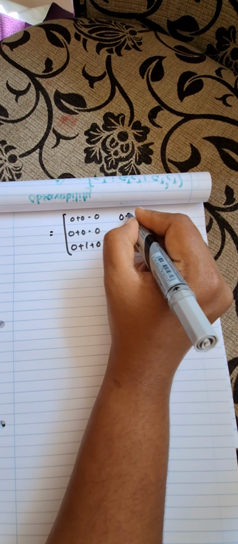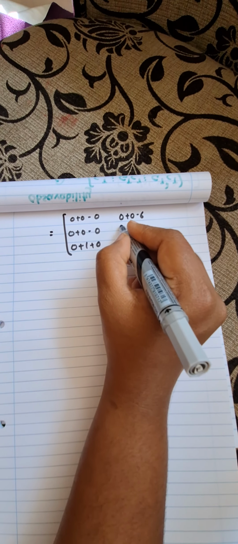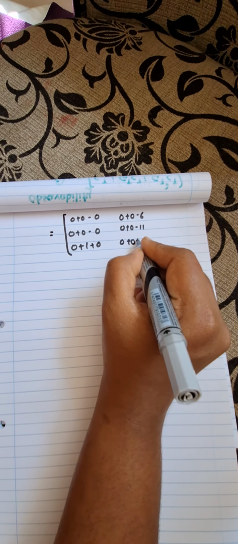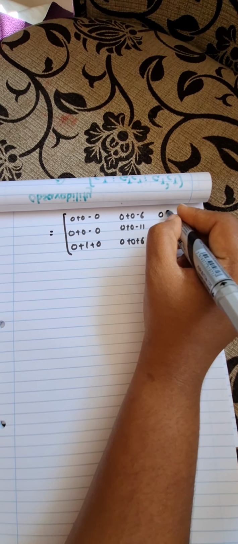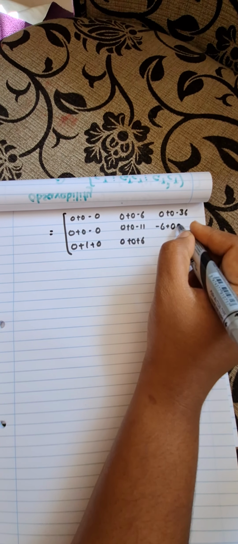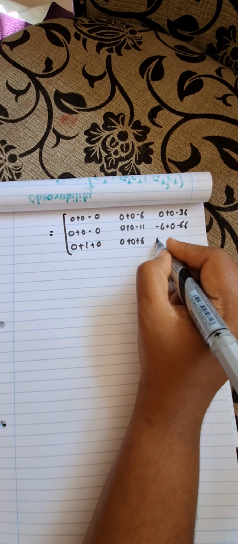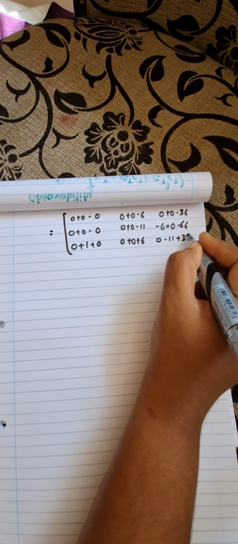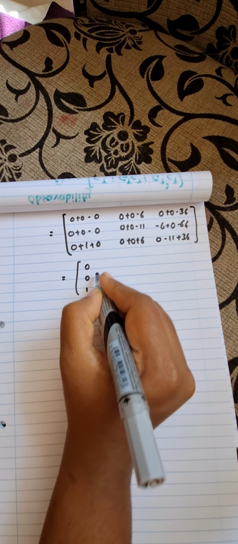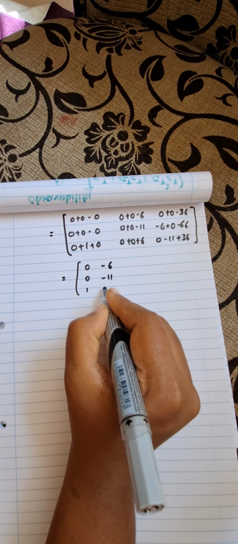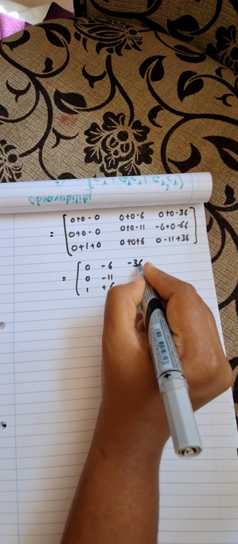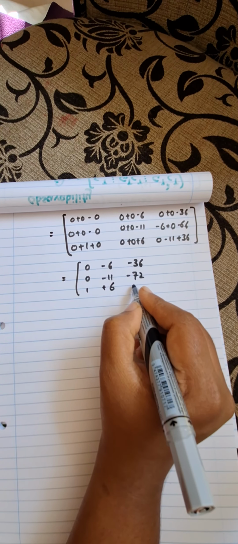This side you get 0 plus 0 minus 6, 0 plus 0 minus 11, 0 plus 0 plus 6, and here it is 0 plus 0 minus 36, minus 6 plus 0 minus 66, 0 minus 11 plus 36. So this is equal to 0, 0, 1, minus 6, minus 11, 6, minus 36, minus 72 and 25.